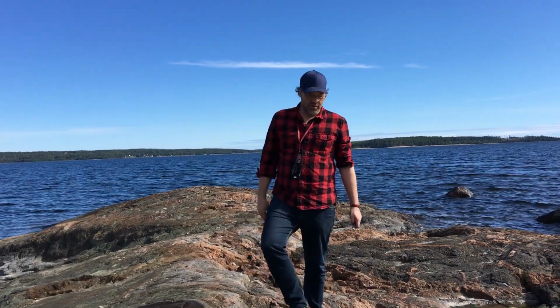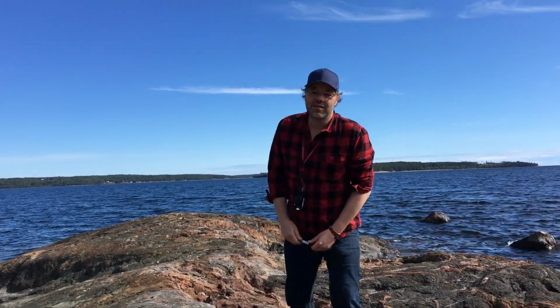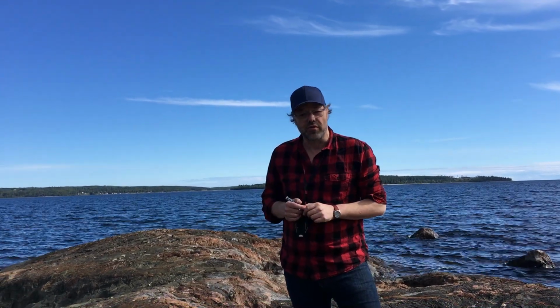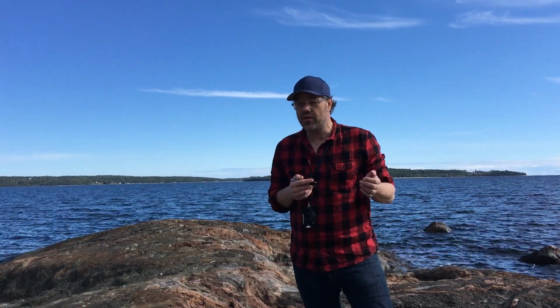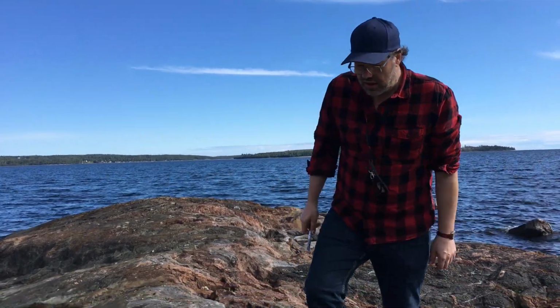Hello, hello. We're still in Alnö, and we're right at the coast now in the east of Alnö. And here is one of these crazy outcrops. It's a really complicated assemblage of rocks, but it's got the key rock types that we have seen over the last few days. And let's start here.